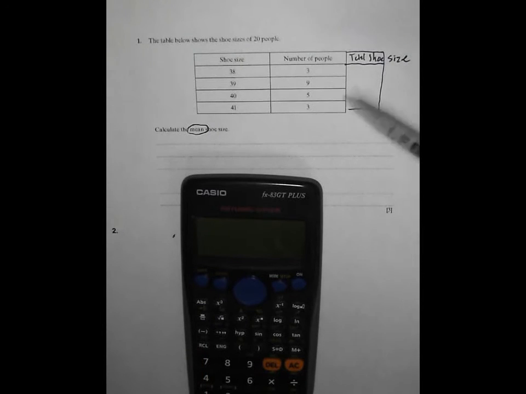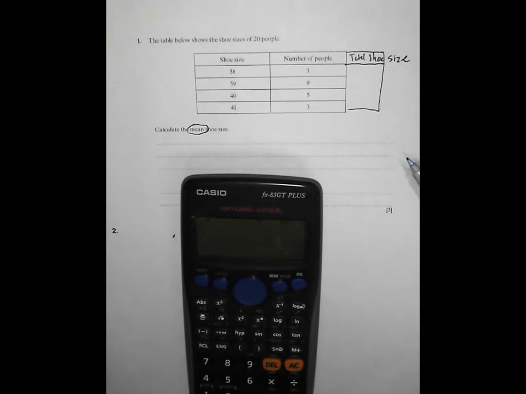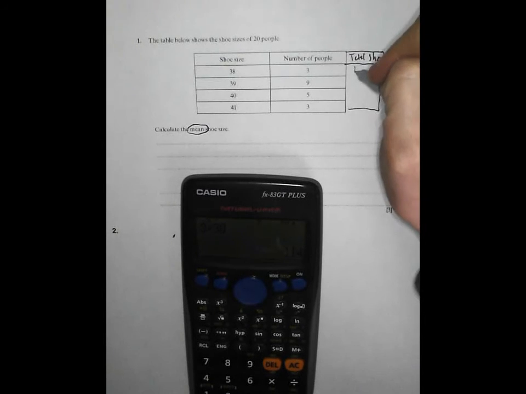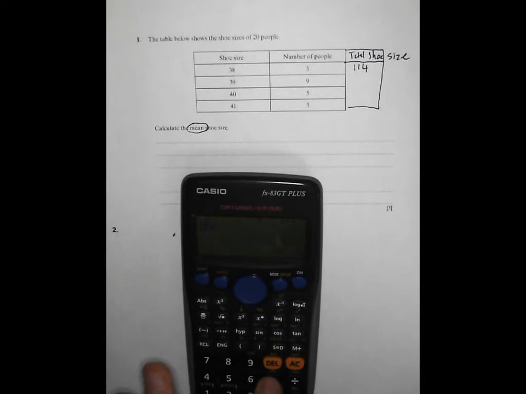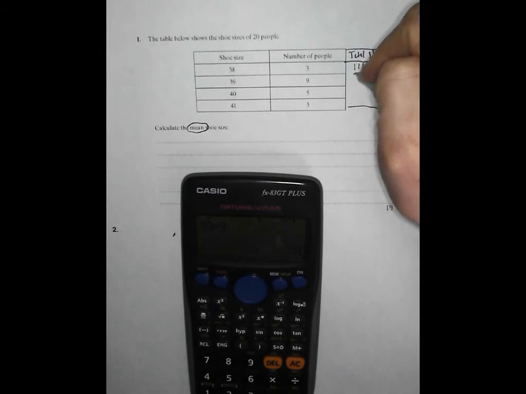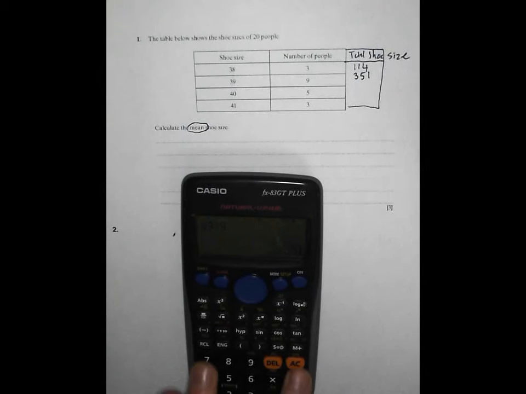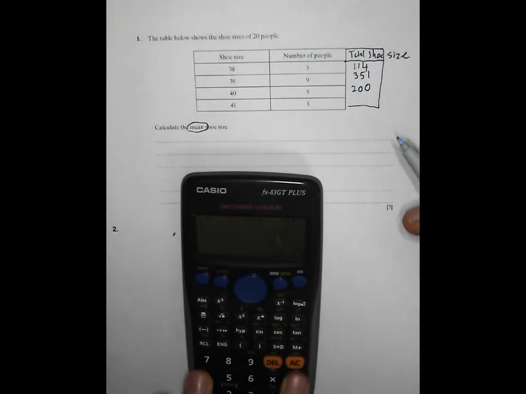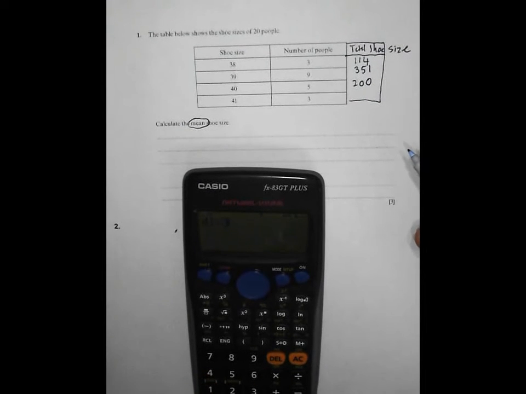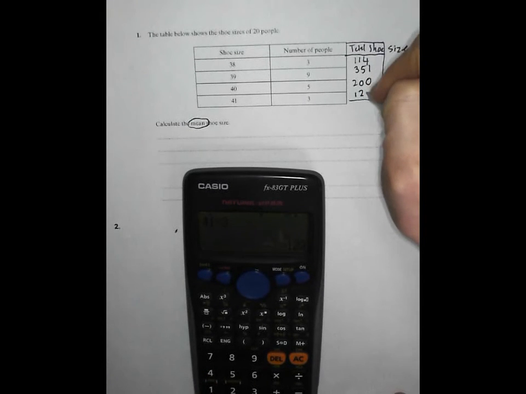Now the chances are a question like this would in fact be on your calculator paper, but if you want to set yourself a little challenge, what do you reckon 3 times 38 is? You've got the time it takes me to tap it in to find out. 3 lots of 38, that's 114. I'm going to do the same for this next one, so I've got 39 times 9, and that's coming out to be 351. Next one, 40 times 5, I'm not going to cheat, I know that one, that's 200. And 41 times 3, I reckon it's 123. Good news, it is 123.